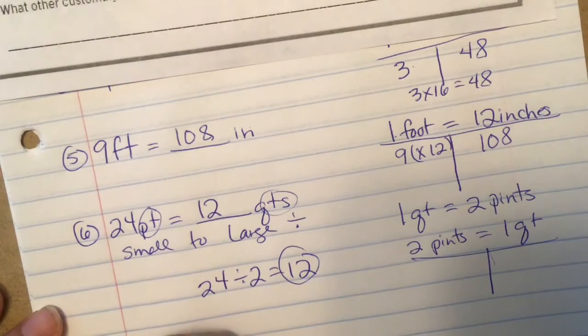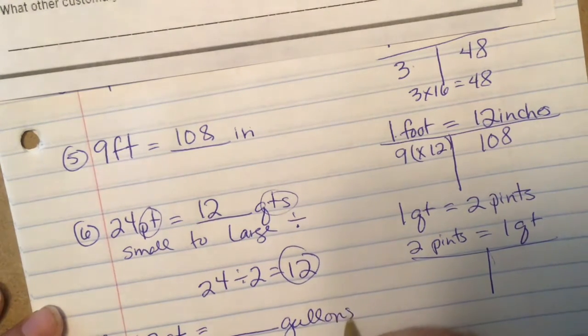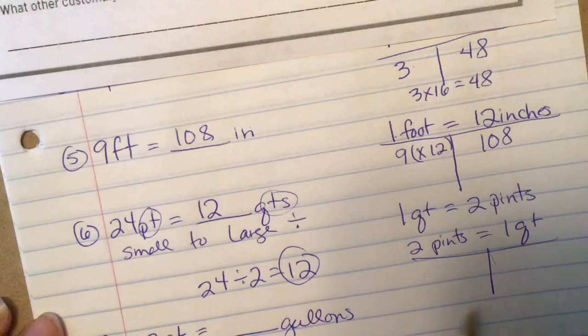Now number 7. I've got 12 quarts, and we want to know how many gallons that is. Again, we are going from a small unit to a large unit. Now I know 1 gallon equals 4 quarts.